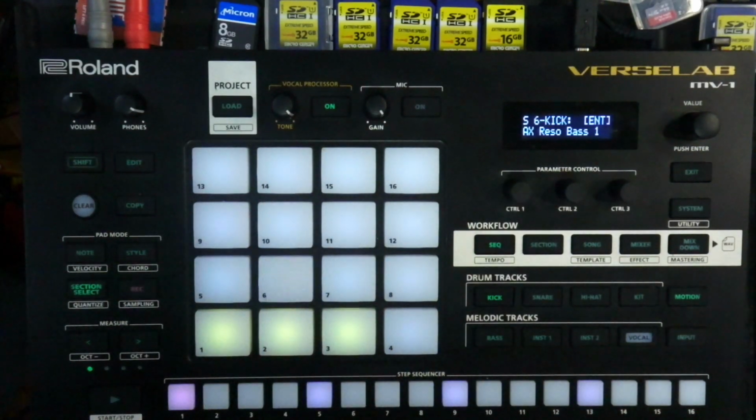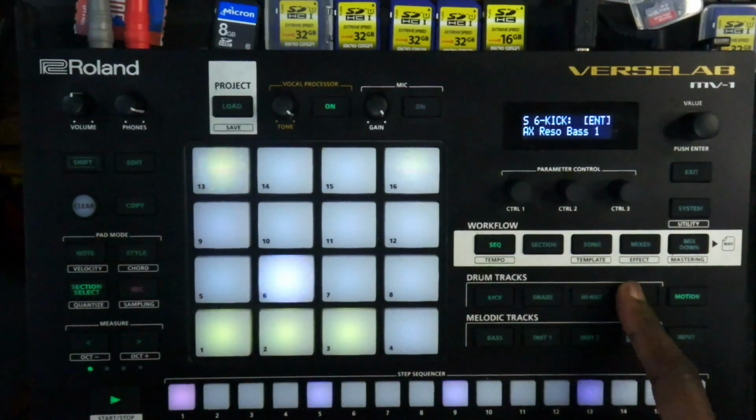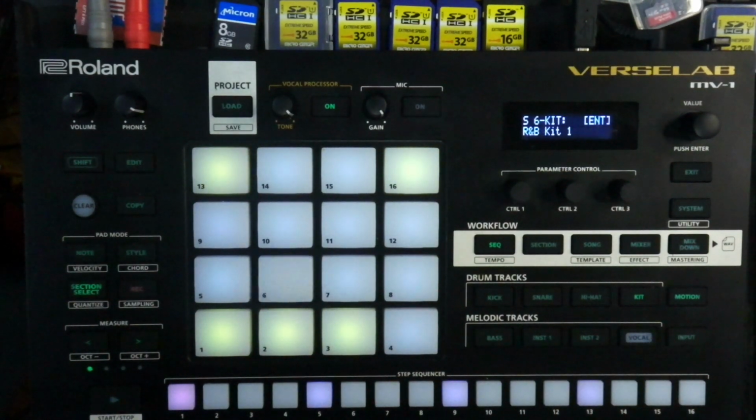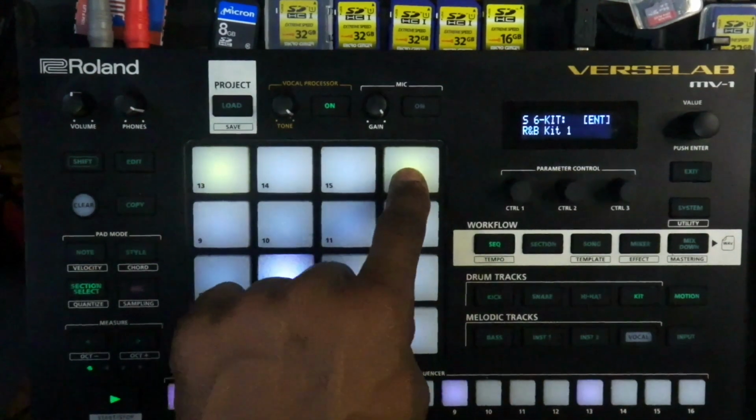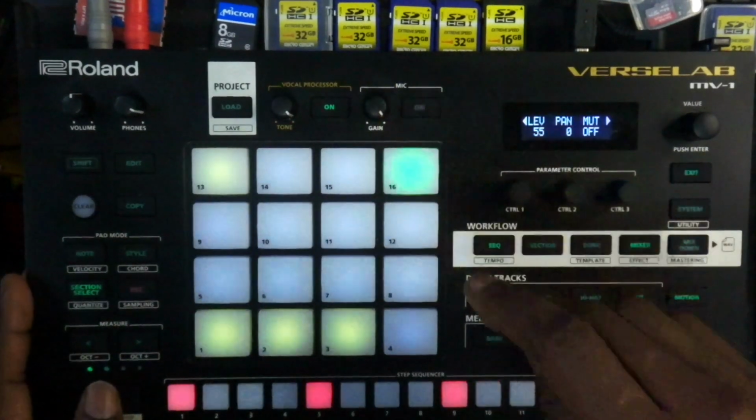All right. You can also do a lot of copying and moving things around in this section select area too. So let's go back to my kit track. I have a count in on 16.